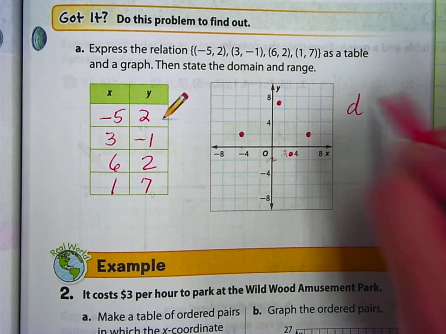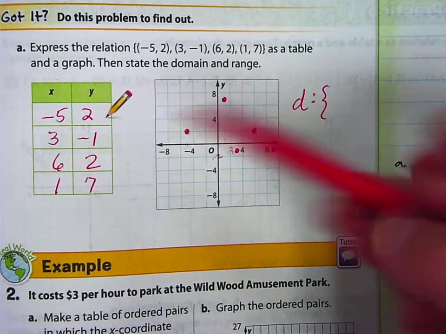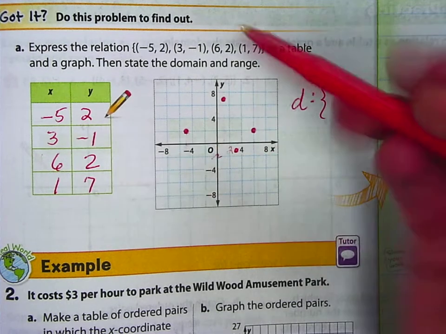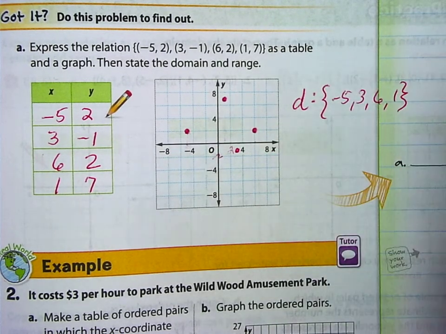The domain are your x values. So you're going to name these 4 numbers as your domain: negative 5, 3, 6, 1. And they don't have to be in that order as long as they're all named.